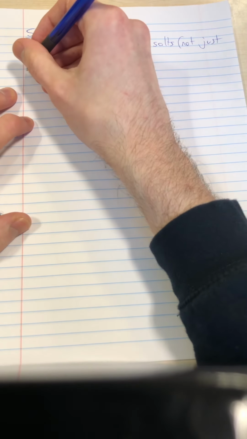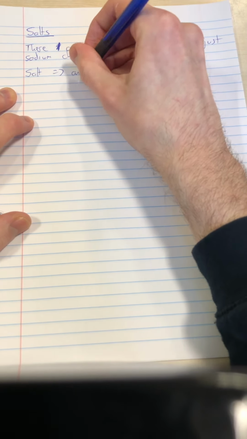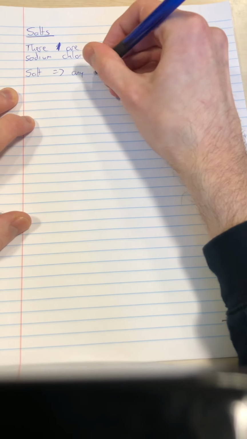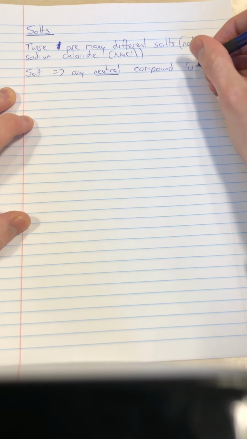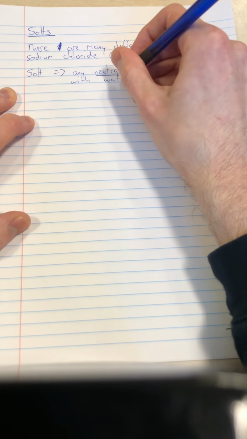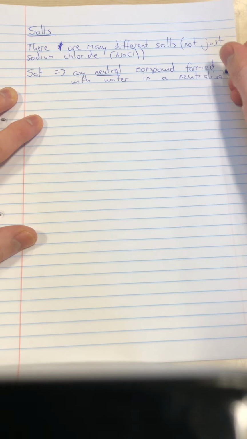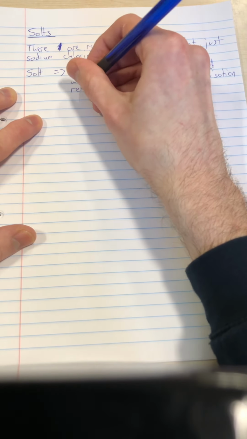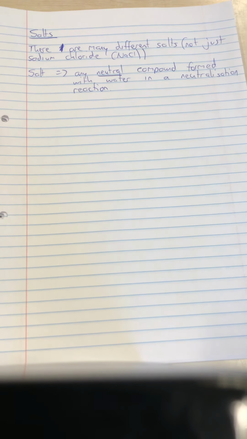Now, a salt is basically any neutral compound, and that's key there, any neutral compound formed with water in a neutralization reaction. So any neutral compound that we get along with water in a neutralization reaction, we can call a salt. It doesn't always have to be sodium chloride, as we saw with potassium sulfate.